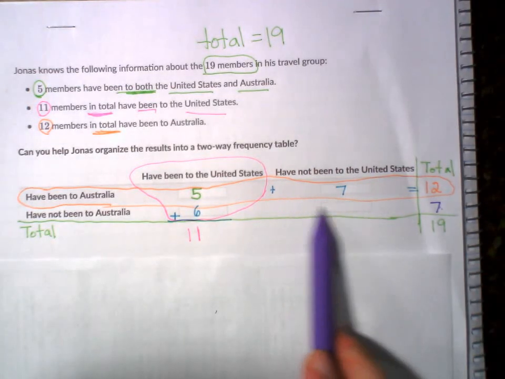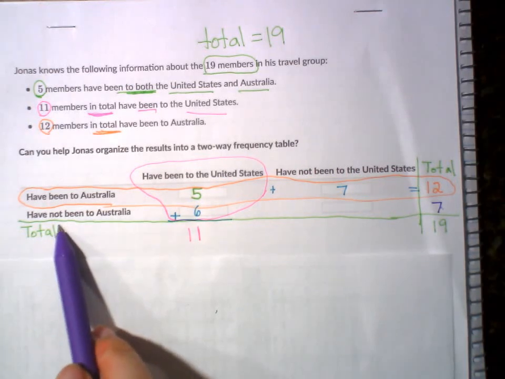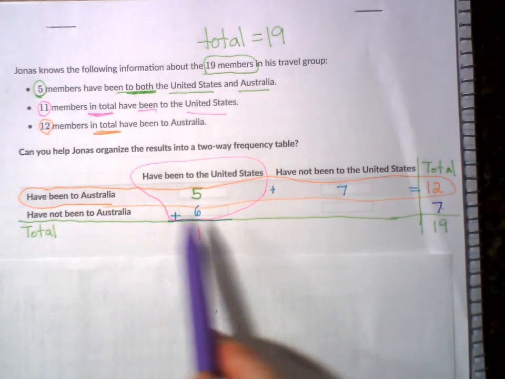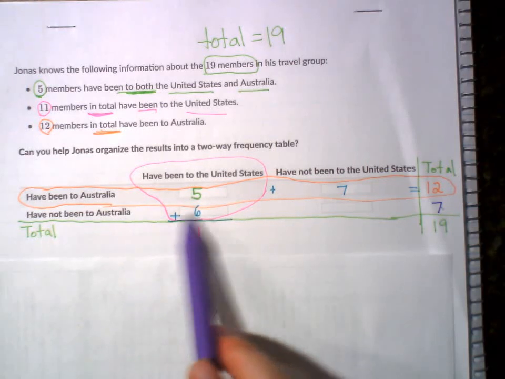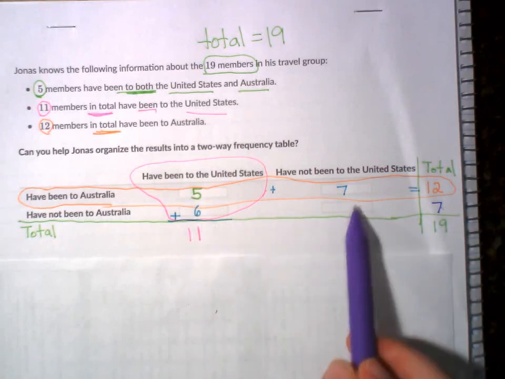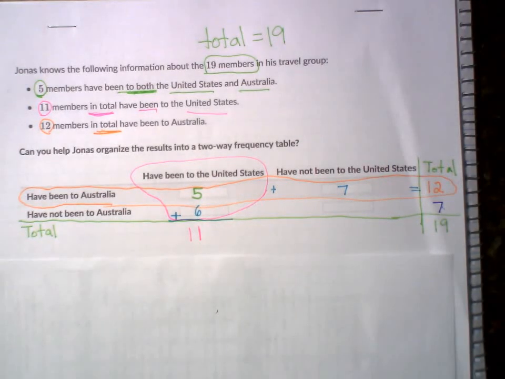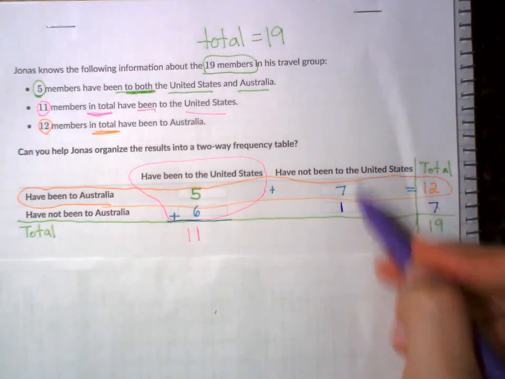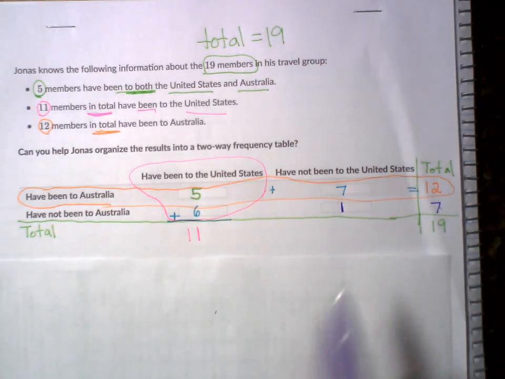Let's see, what's this row? Have not been to Australia. 7 people total. Well, we have 6 that haven't been to Australia but have been to the US. So 6 plus what is 7? 1. That means there's 1 person that hasn't been to either. Well, let's double check that.